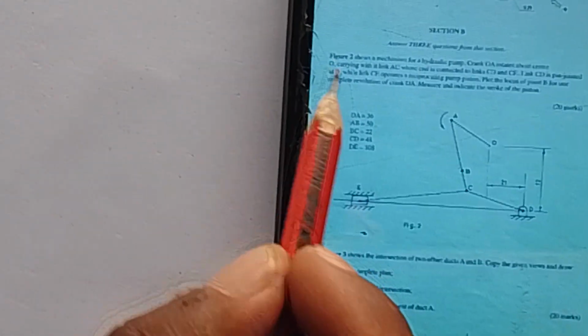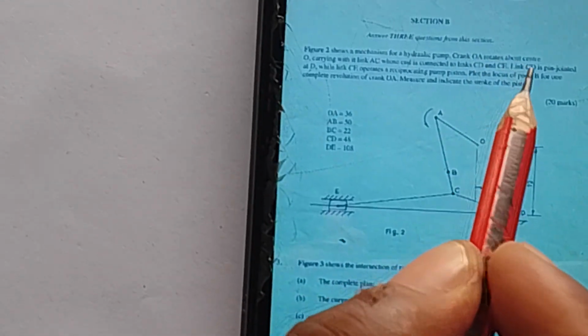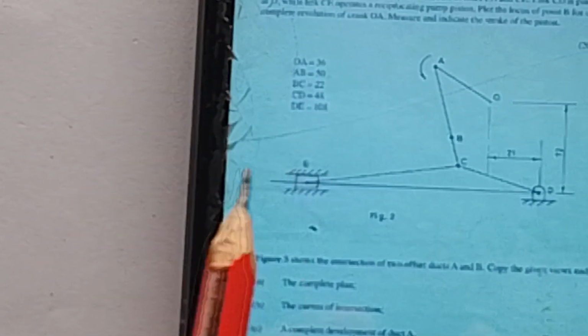The question says figure 2 shows a mechanism for a hydraulic pump. Crank OA rotates about center O, carrying the link AC. This is AC, whose end is connected to a link CD. This is CD, and CE, and this is CE. So E is the one moving in a linear motion like this. The displacement of E is a linear displacement.